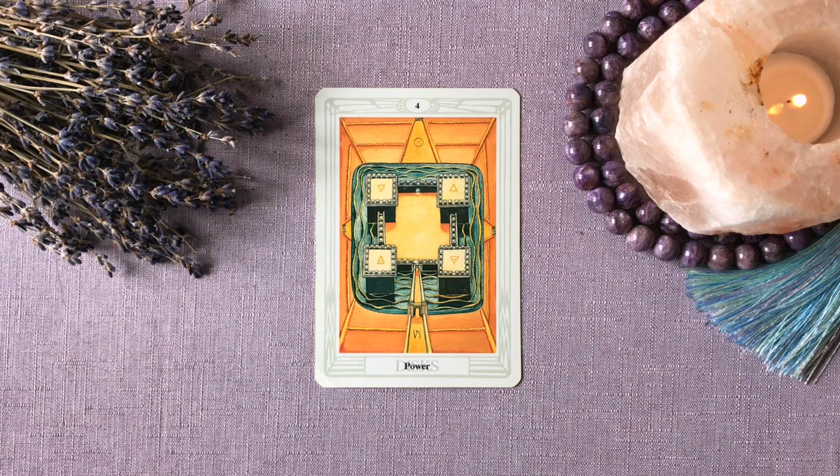7 is a very special number and it's considered lucky probably because it shows this spiritual or divine element filling our material world. And we have 7 classical planets, 7 colors of the rainbow, 7 days of creation, and 7 chakras.